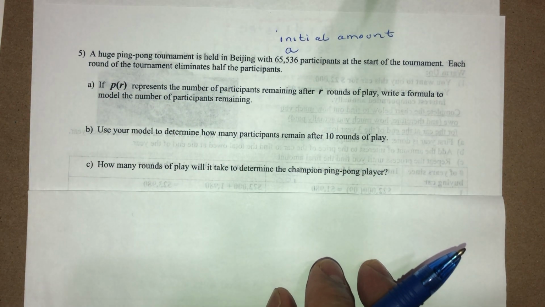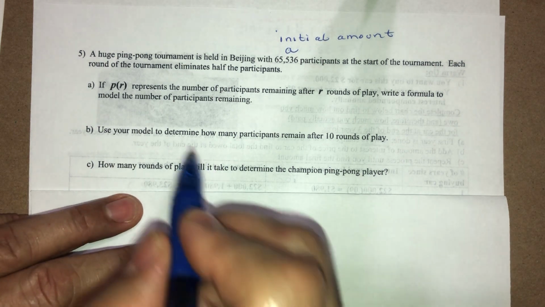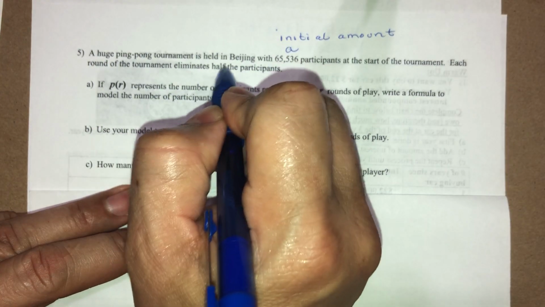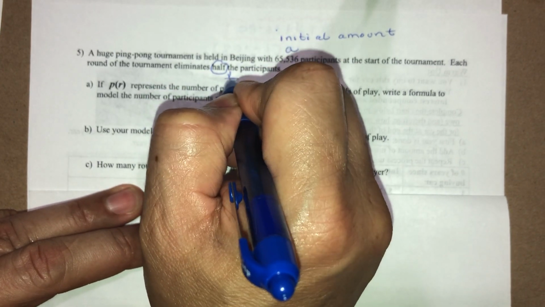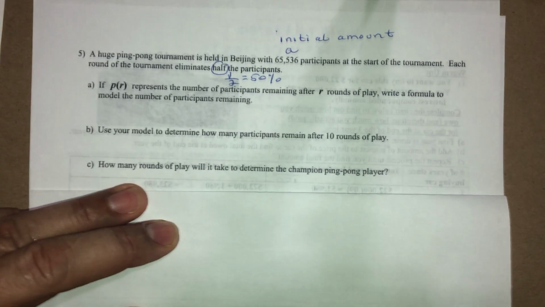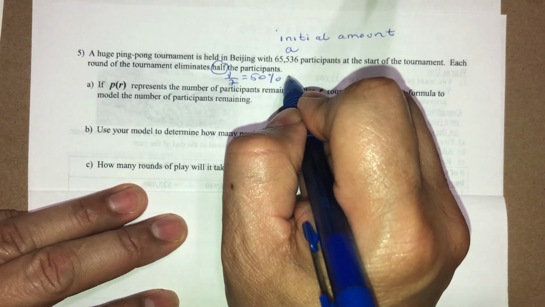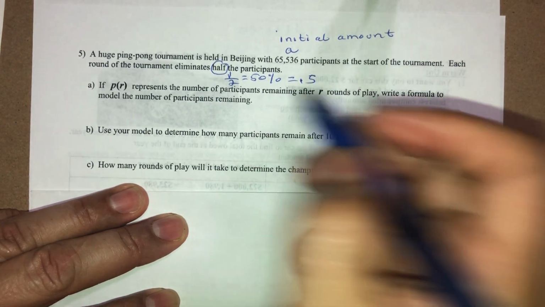Now, each round of the tournament eliminates half the participants. You're probably saying, so what's going to be the rate, mister? Because I don't see a number. I don't see like a 20%, like 5%. I don't see anything like that. But this is your percentage. Eliminate half. 1/2 is equal to 50%, all right? And if we divide that by 100, that should be 0.5. So there is your rate, okay?